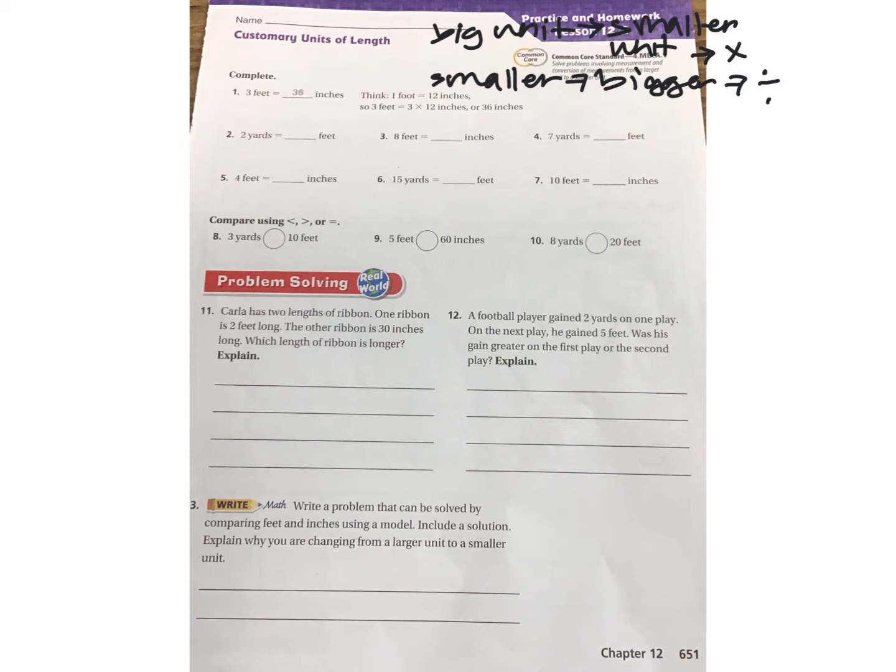All right, so let's go ahead and you can see from number 1, it says a big unit to a smaller unit, so that means we're going to, what did we write at the top? Divide. We have a big unit right here, and we're going to a smaller unit of inches. That means we're going to multiply. So then you just have to think, well, how many inches are in a foot? 12. So then you just do 12 times 3 equals 36. And that's how we figured out number 1.